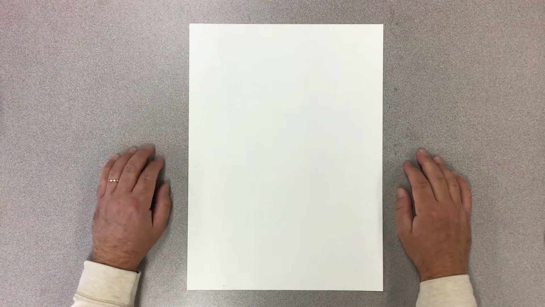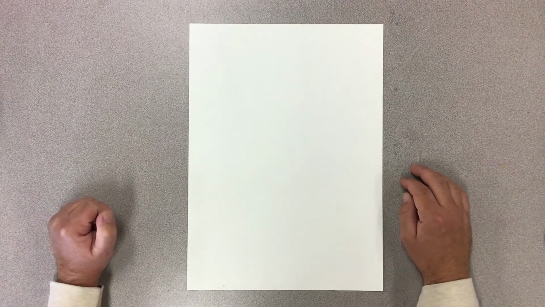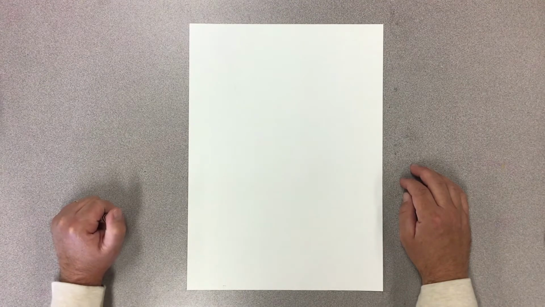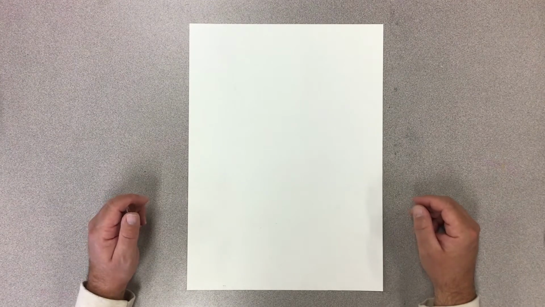For our drawing of a creature that is inspired by the book Where the Wild Things Are, we're going to start by doing some drawing. You may look at the wild things from the presentation or from the book. You could also invent your own. I'm using some large paper. You can use any size paper that you have at home.